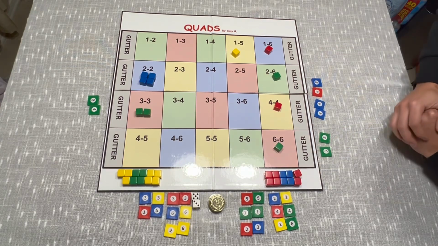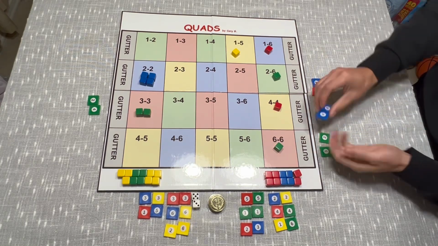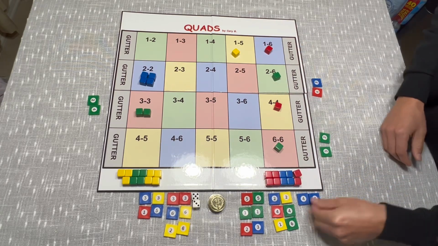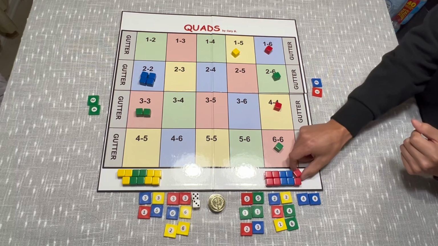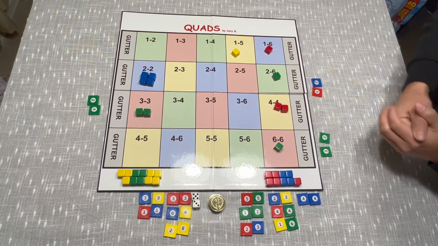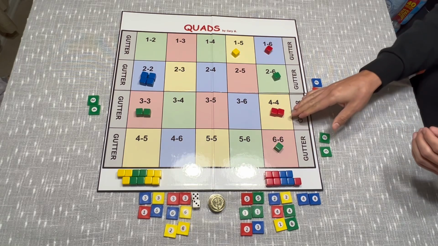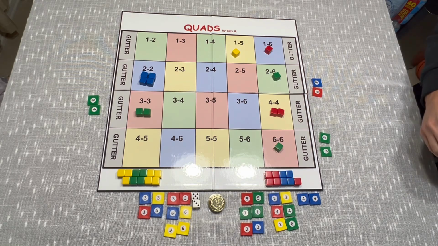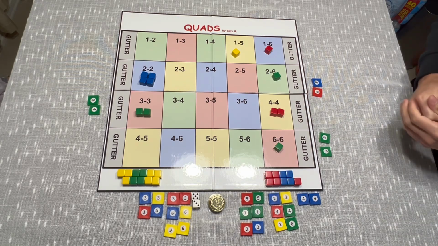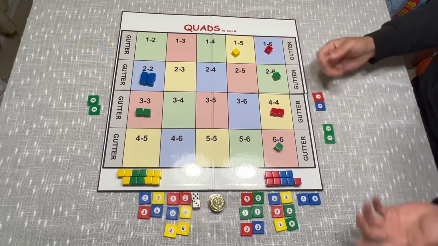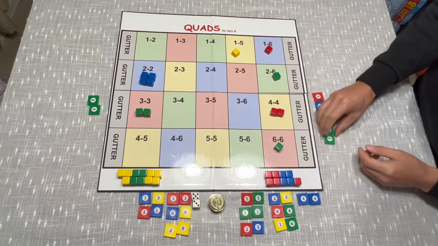I do have a 4-4, right? Which is appealing because it's a double. It'll allow me to go again. And I have a 4-4 already, right? So I'd be freezing a set of my own. And it would also allow me to go again. So I'd go, just to get the chance to go again, even though she is on the 3-3.